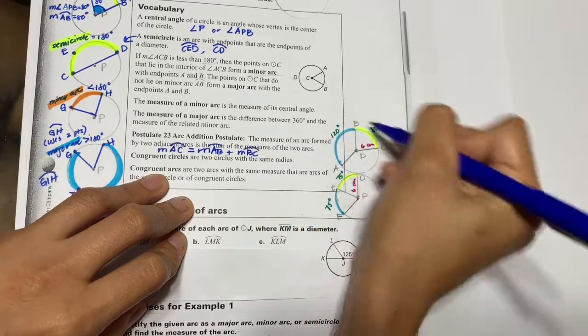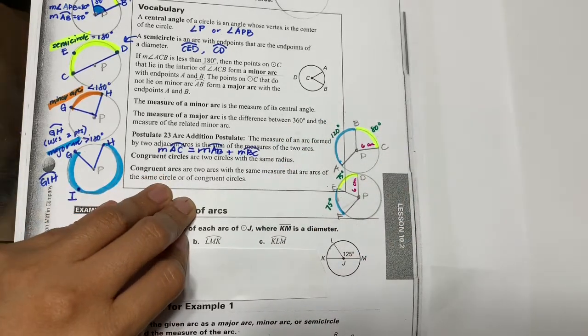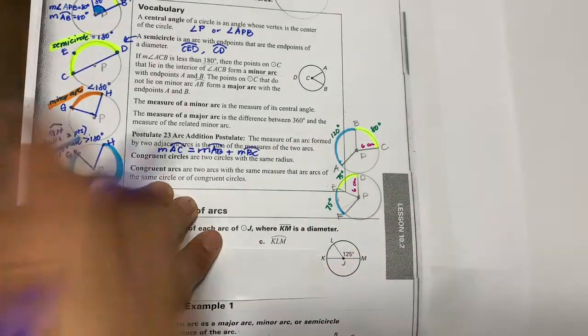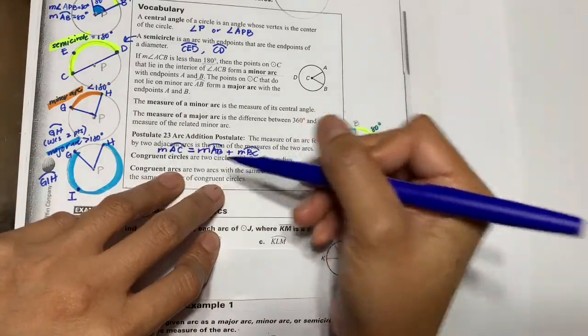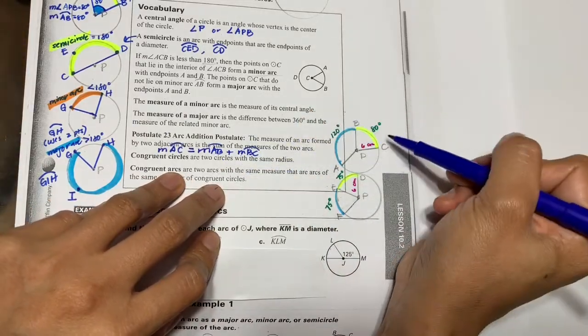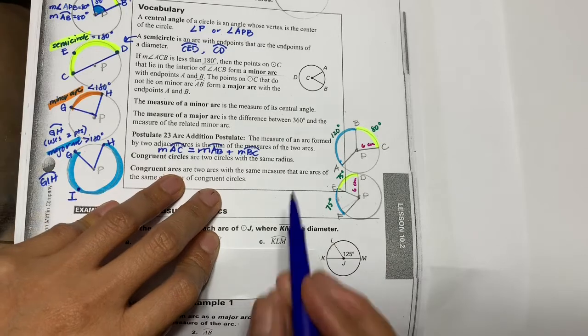So just add the 2. Just like angle addition postulate and segment addition postulate, we also have arc addition postulate. So just add it, equals 200 degrees.